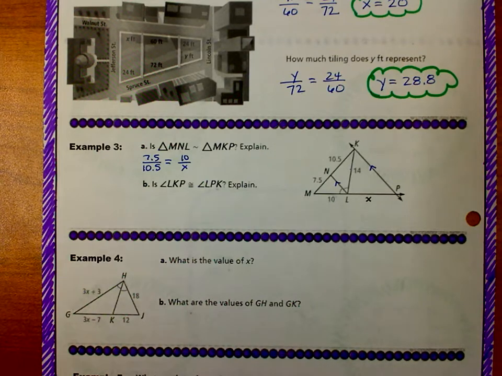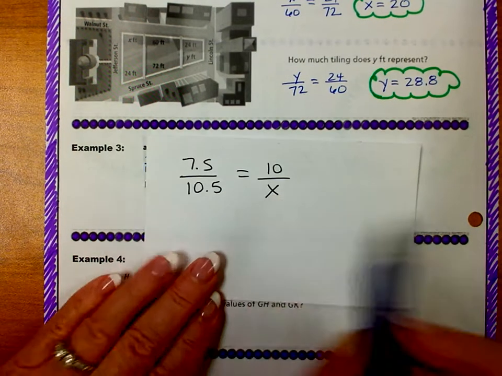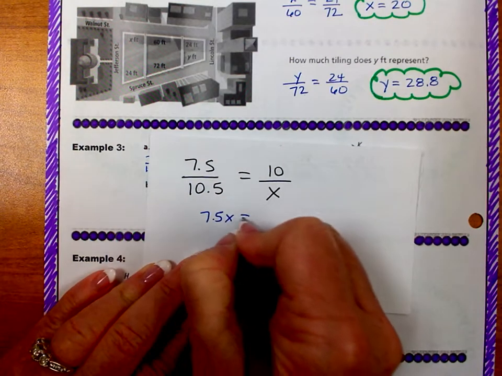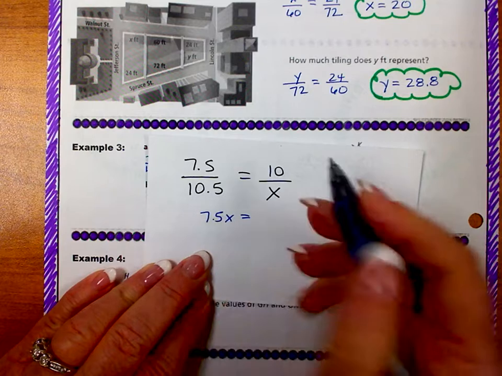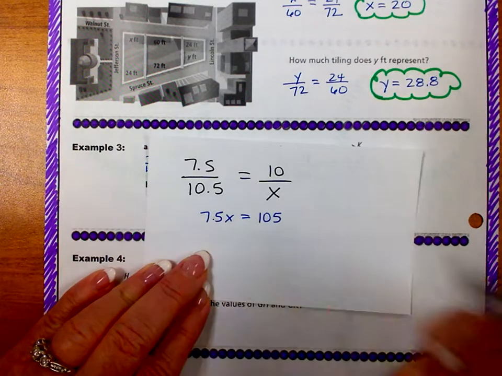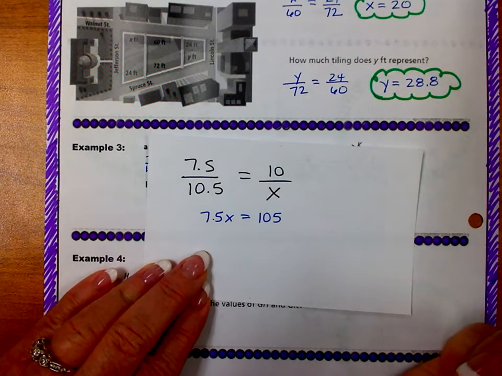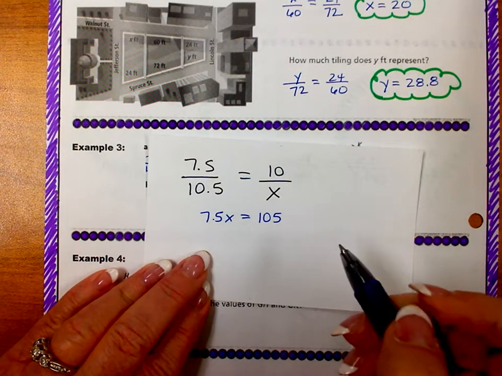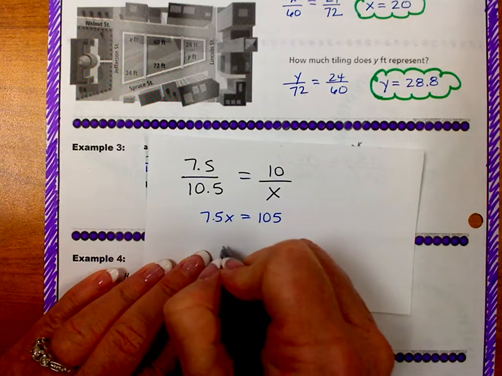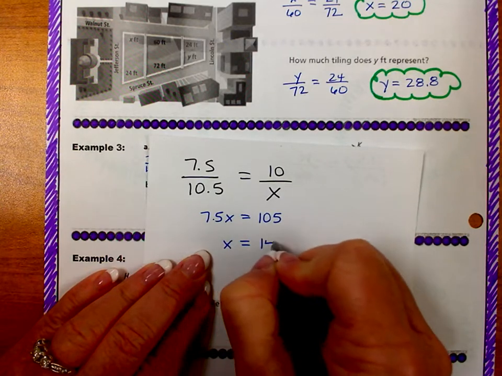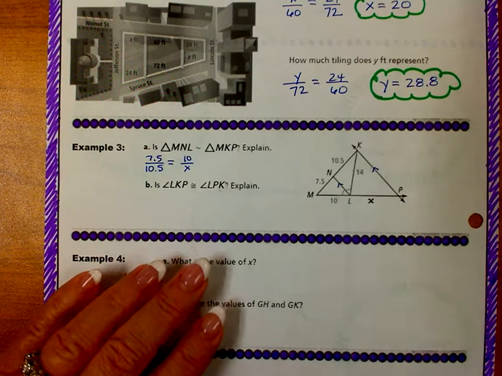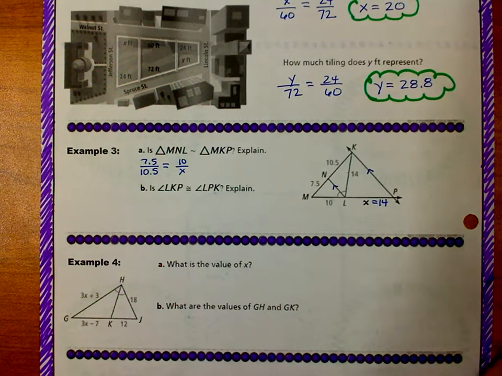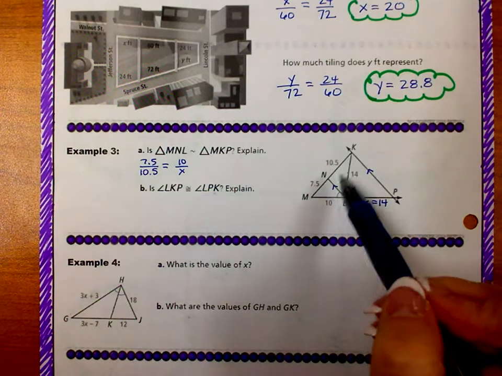Okay, so if we figure that out, we're going to say 7.5x is equal to 10 times 10.5, which would be 105. And then when we divide both sides by 7.5, we're going to get x is equal to 14. Okay, so x is equal to 14.